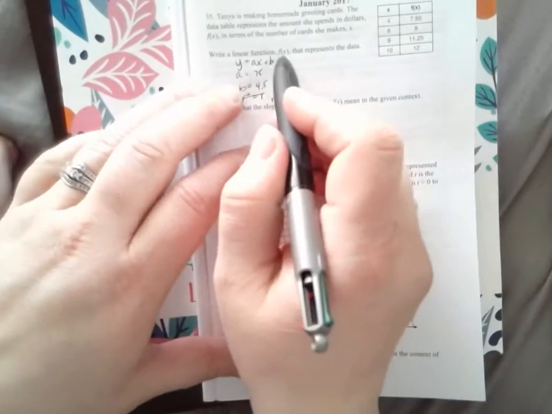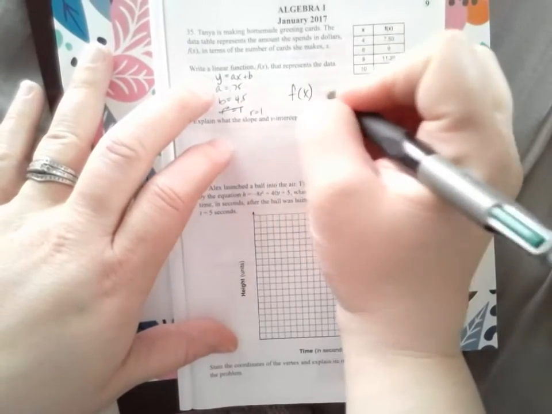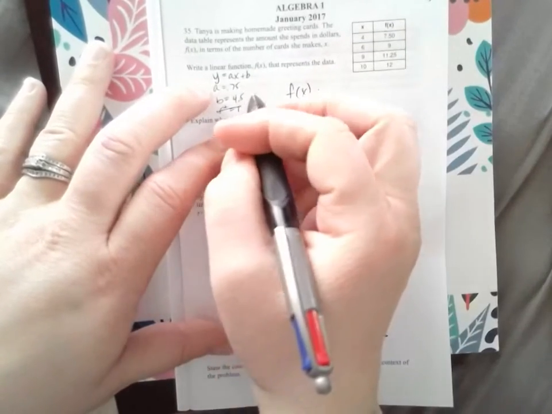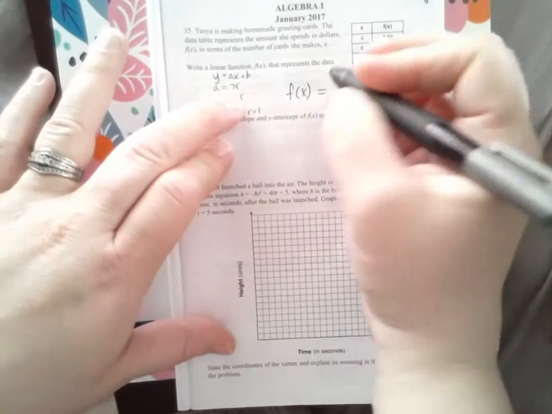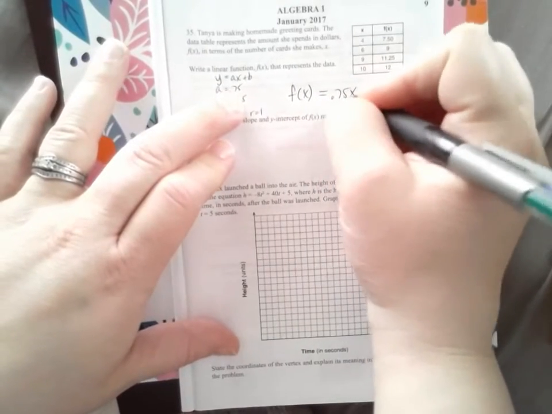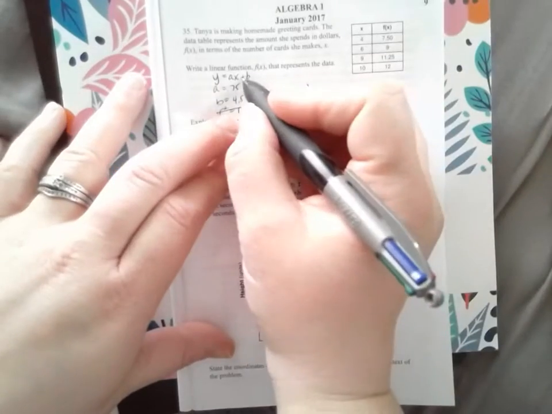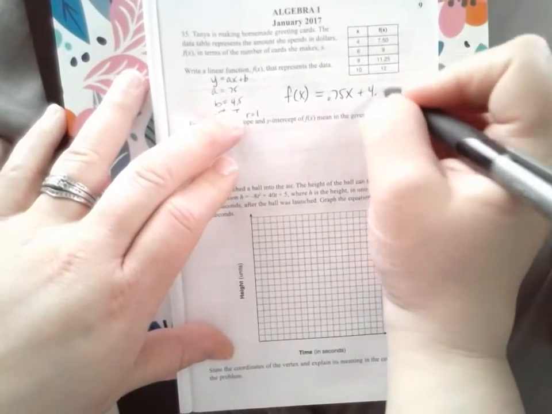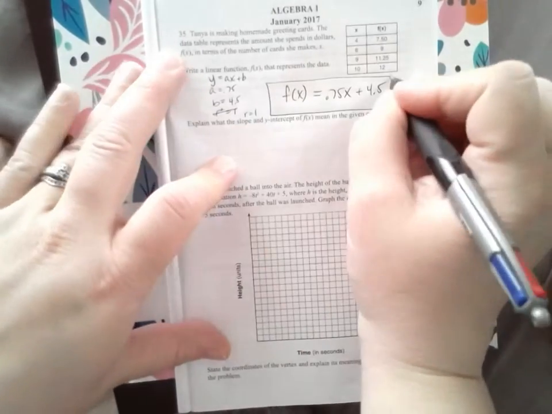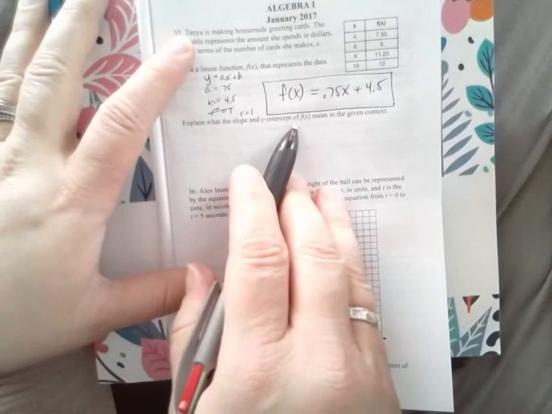So here's the answer. Write a linear function f of x. So they don't want y, they want f of x instead. And it's going to be equal to a times x. A is 0.75 times x plus b, plus 4.5. Explain what the slope and y-intercept mean.